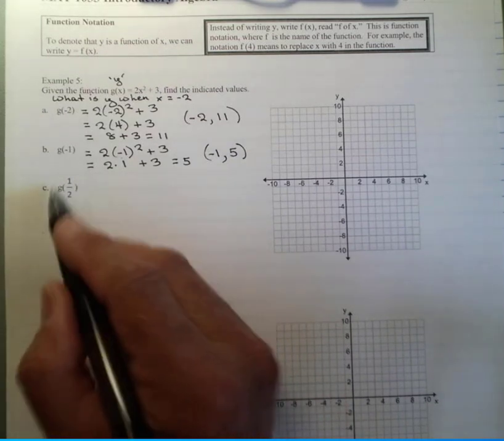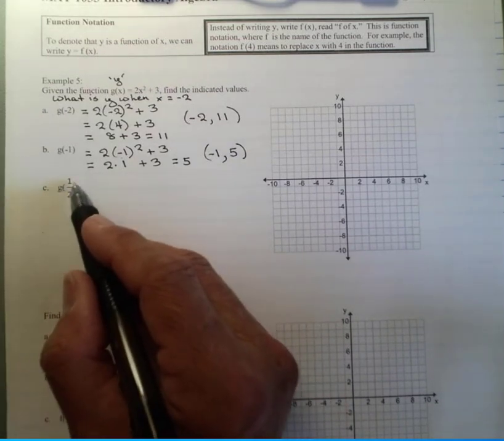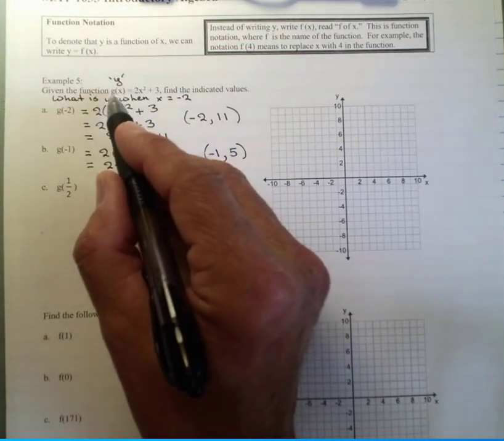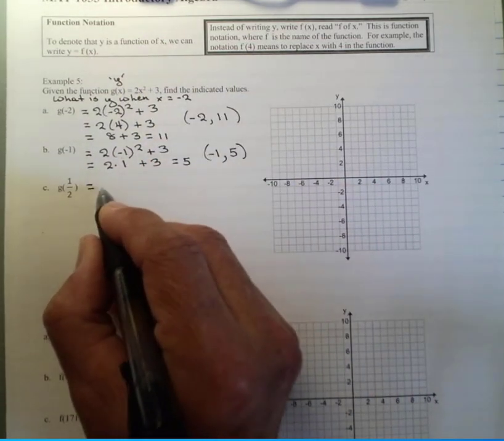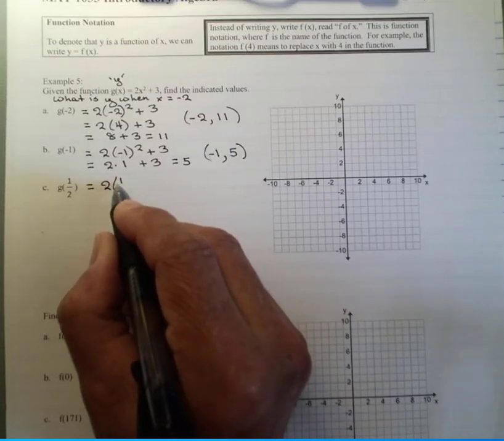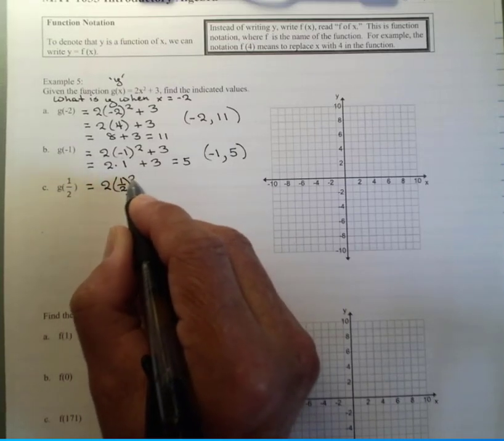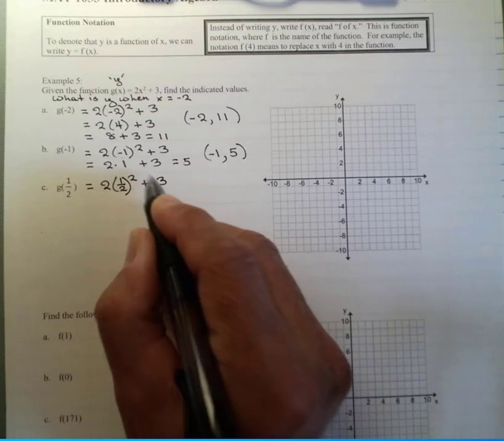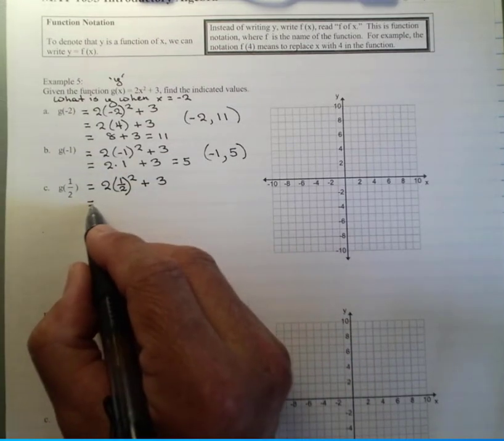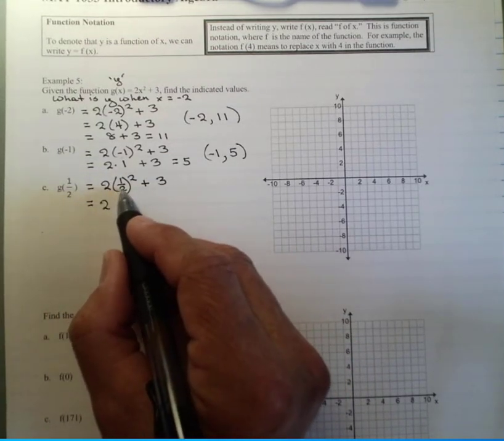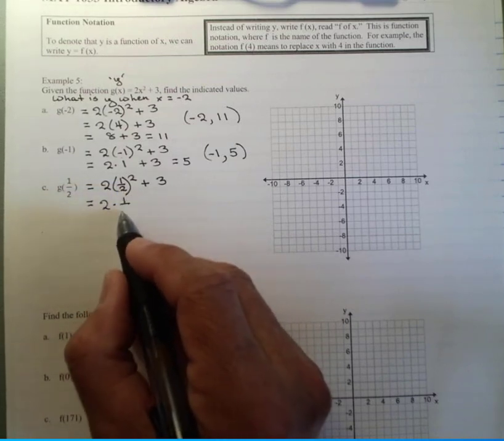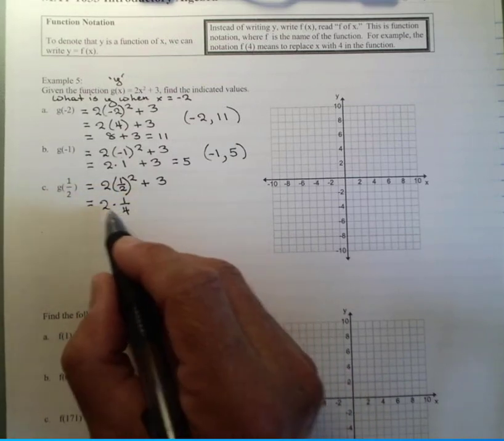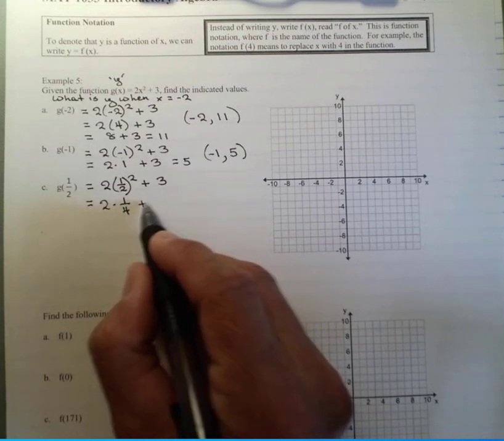Okay, what is g of 1/2 in the function g of x is equal to 2x squared plus 3? Well, every time I have an x, I'm going to plug in 1/2 this time. Now, I know you don't like fractions, but just bear with me. 1/2 times 1/2, well, 1 times 1 is 1. 2 times 2 is 4. So really that's 2 times 1/4, isn't it?